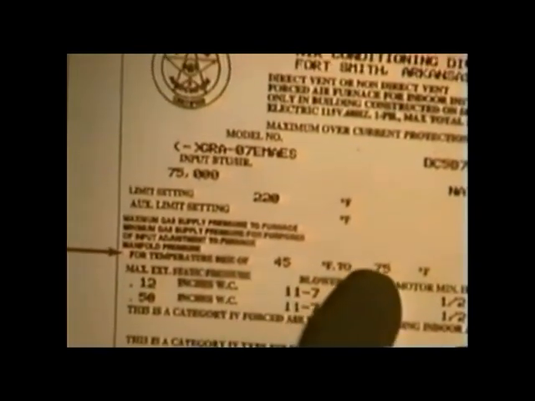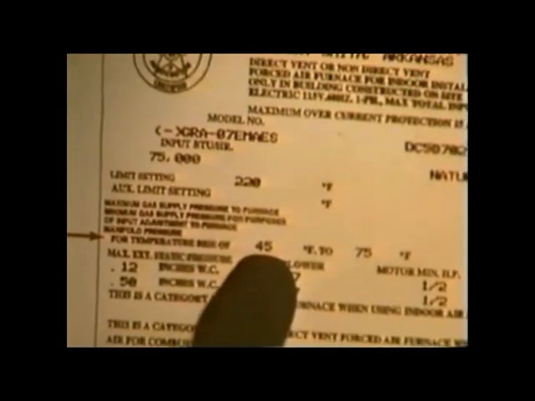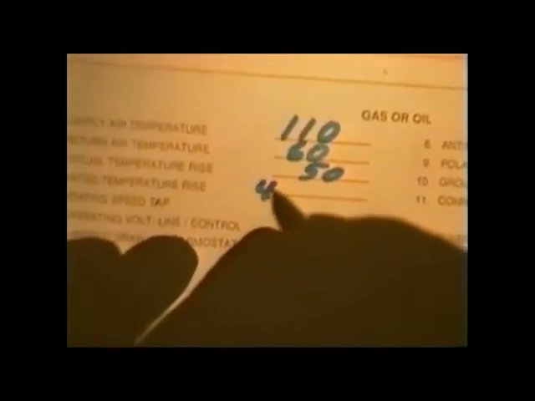If we go back, ladies and gentlemen, to that data plate, we had a temperature rise of between 45 and 75 degrees. And if this was a furnace that we are working on, it should be warmed up between 45 and 75. So now let's go back to the page with the data, and let's put down the rated temperature rise, which is 45 to 75 degrees. So if that's true, is this furnace working okay? Is it good for the customer? Yes. Yeah. As far as temperature rise, yes.